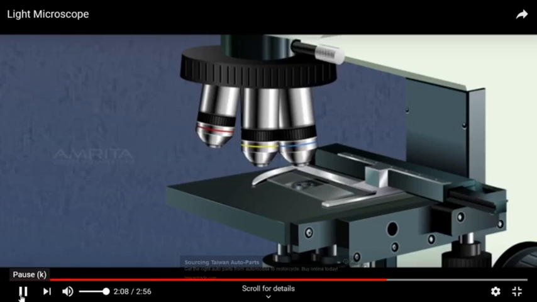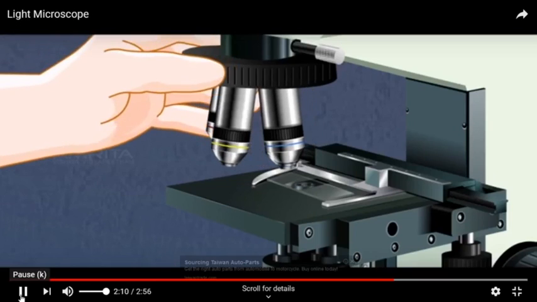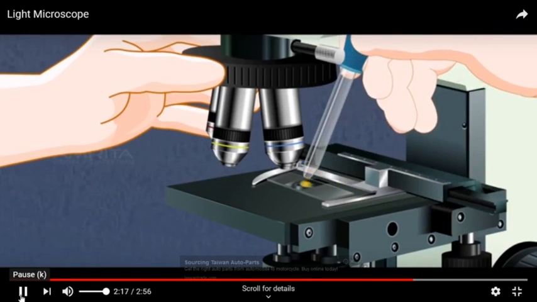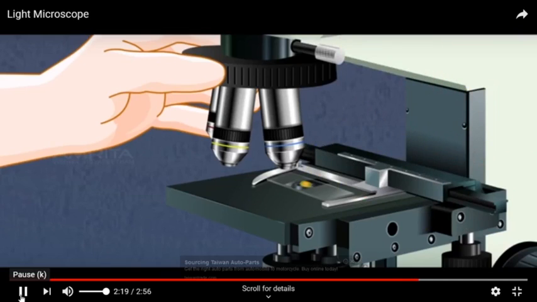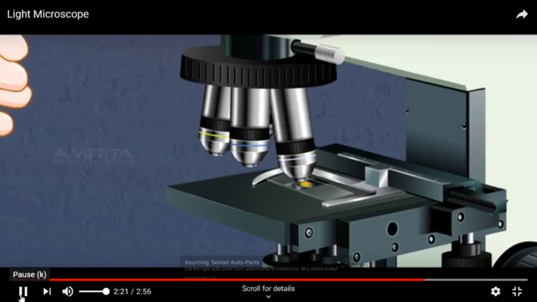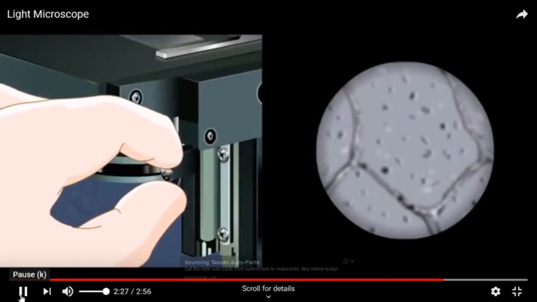Rotate the nose piece such that the specimen is between 40x and 100x objective. Place a small drop of oil on the slide in the center of the lighted area. Rotate the nose piece so that the 100x oil immersion objective touches the oil. Open the iris diaphragm completely.